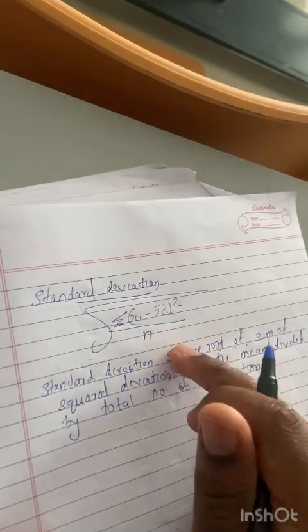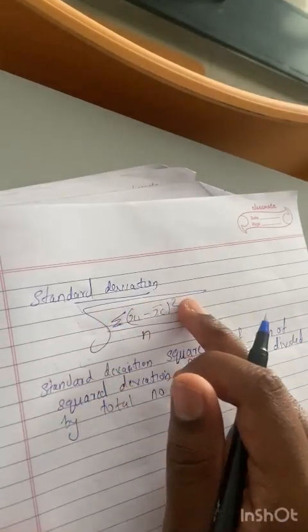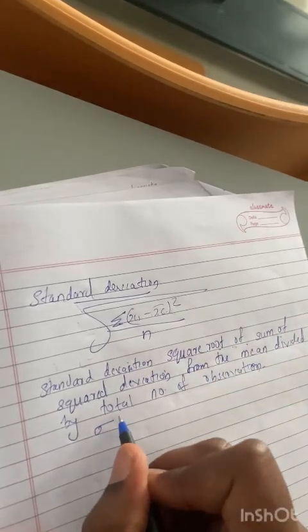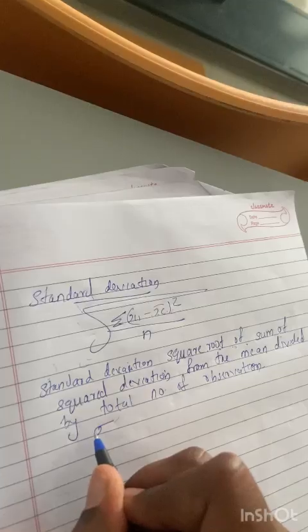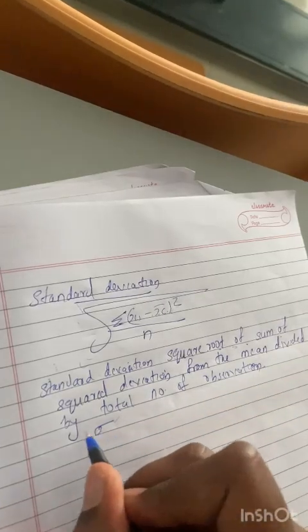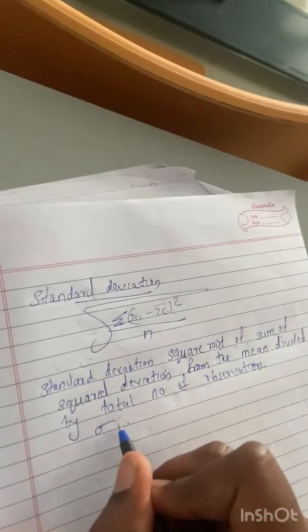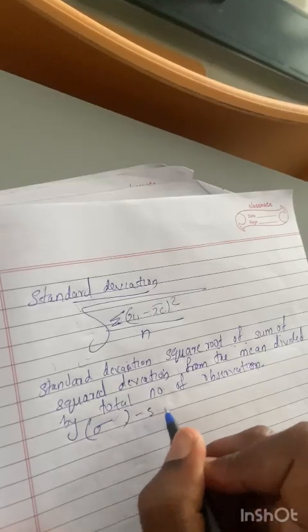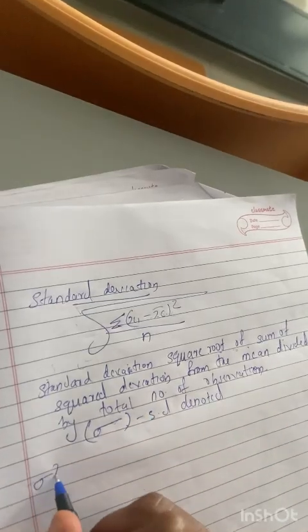Okay, this is the way to find the standard deviation. This is the definition. So variance we denoted as sigma square, right? So here we will be denoting standard deviation as sigma. Okay, we'll be denoting this as sigma. So standard deviation is denoted as sigma.